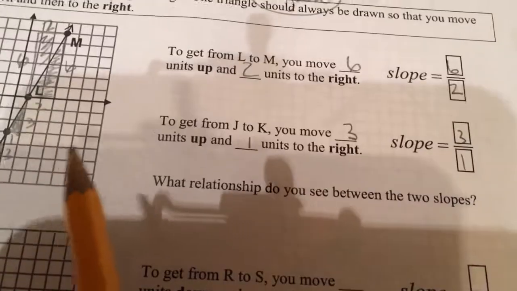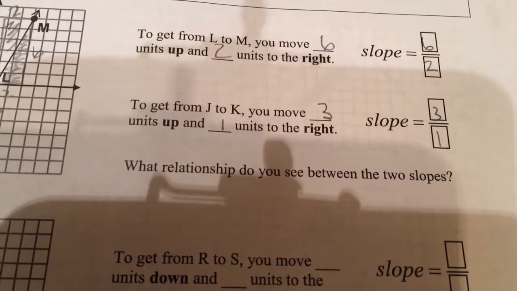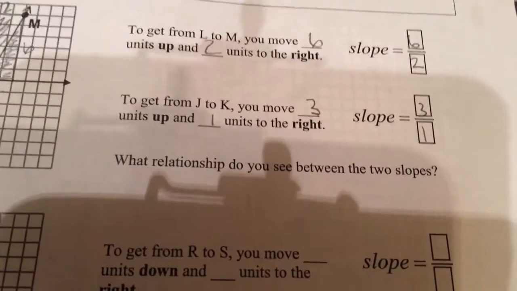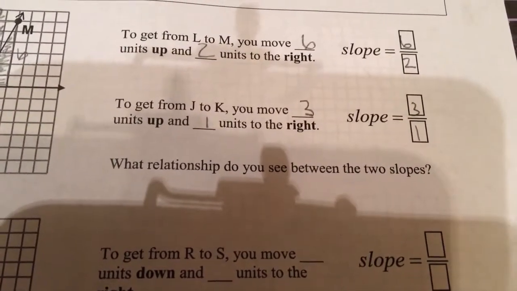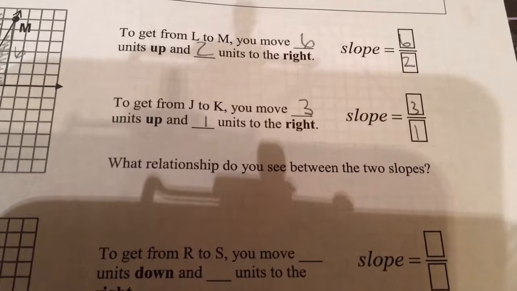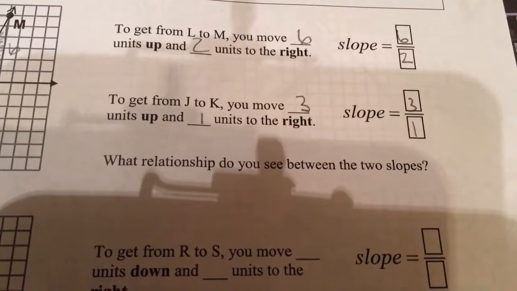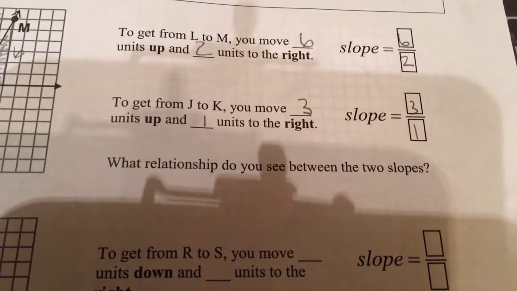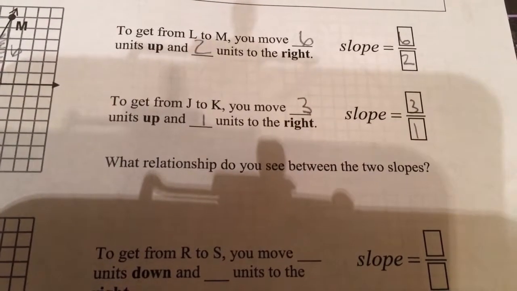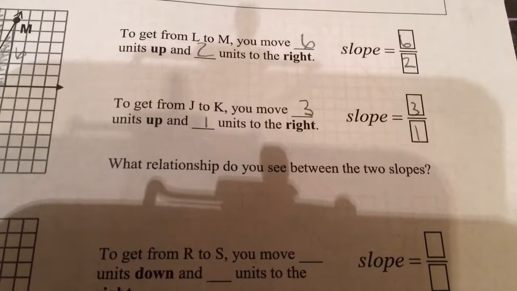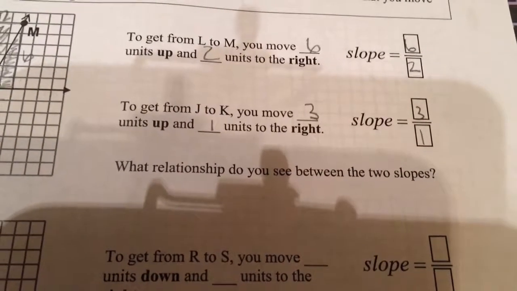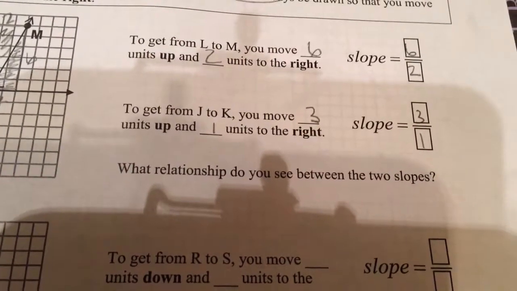What relationship do you see between the two slopes? The video can be paused so you can talk about it for a minute and maybe get some student responses.